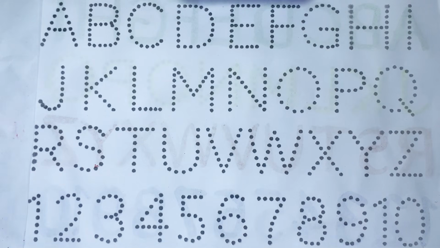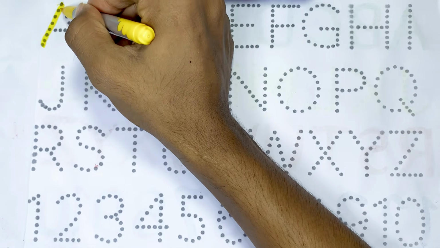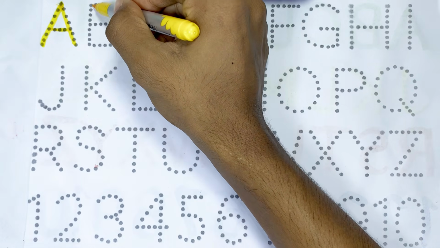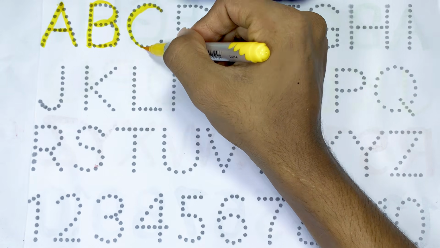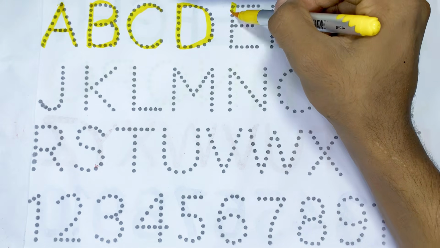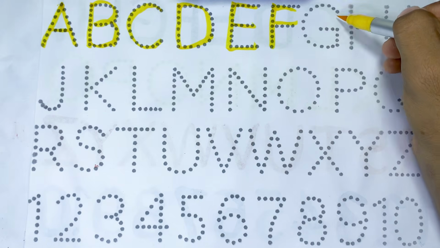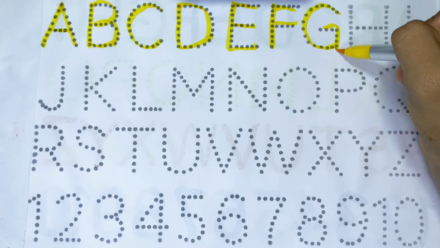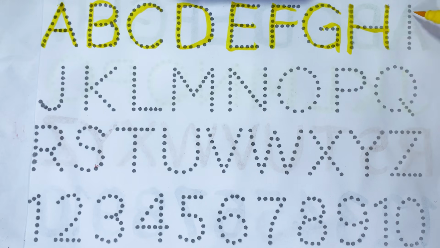So kids, now you draw alphabets and first you draw A. A for apple. B for ball. C for cat. D for dog. E for elephant. F for fish. G for God. H for helicopter. I for ice cream.